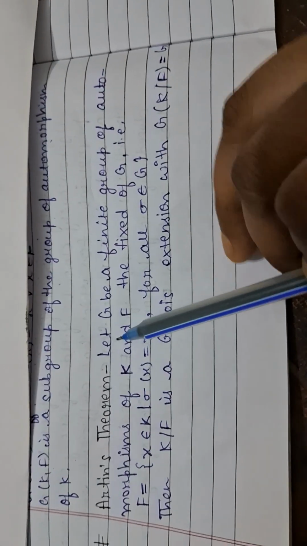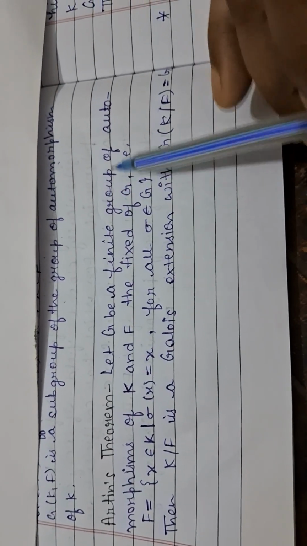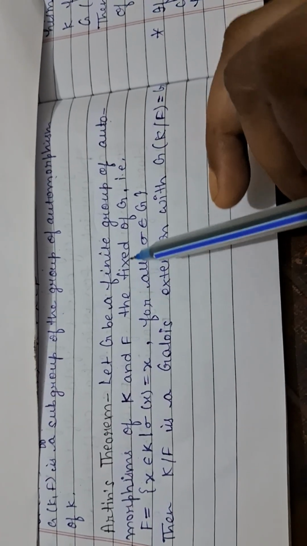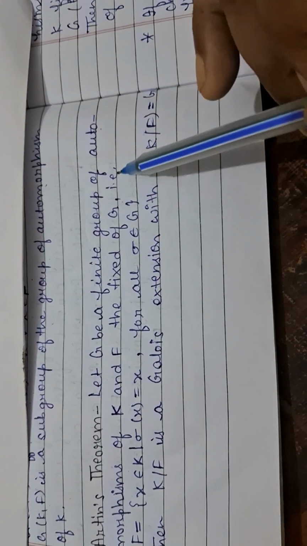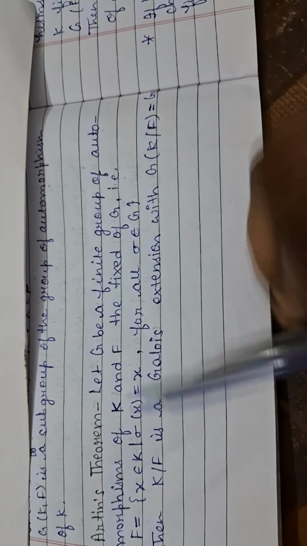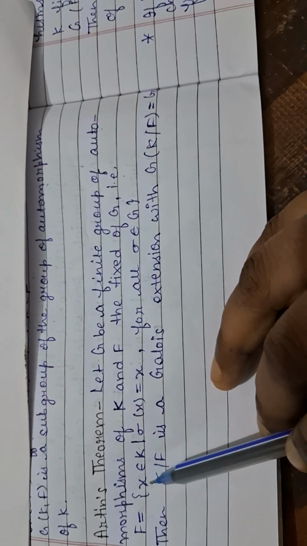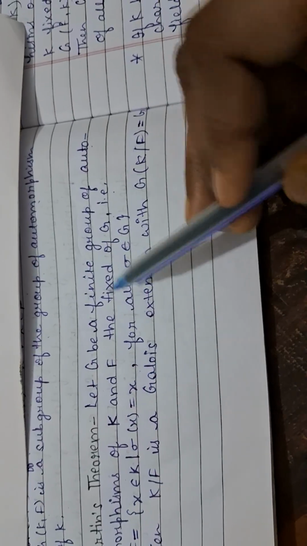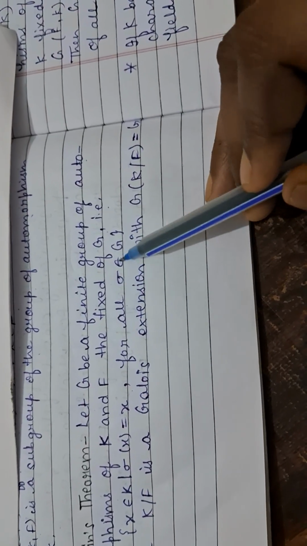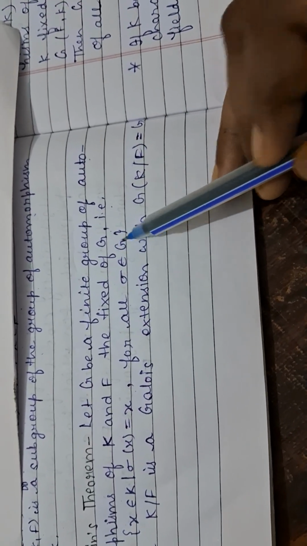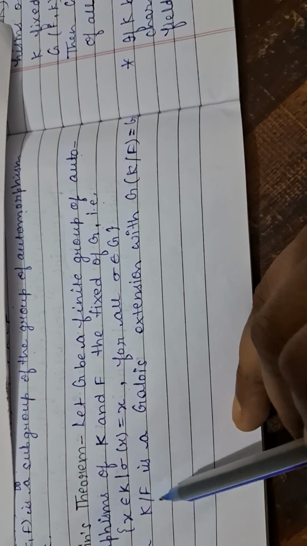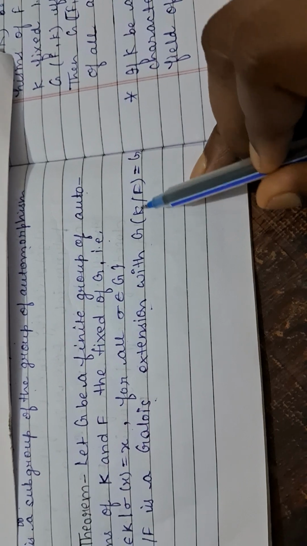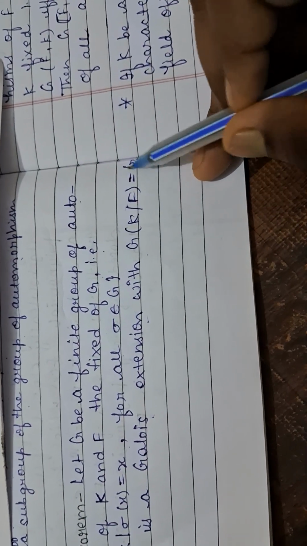Artin's theorem. Let G be a finite group of automorphisms of K and F be the fixed field of G, such that F = {x belongs to K : sigma(x) = x for all sigma belonging to G}. Then K divided by F is a Galois extension with G(K/F) equal to G.